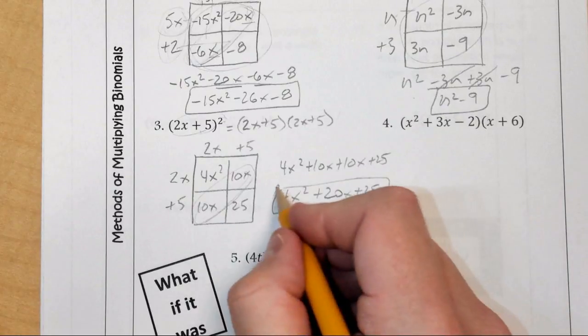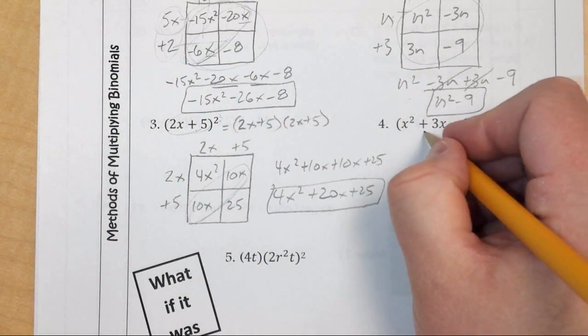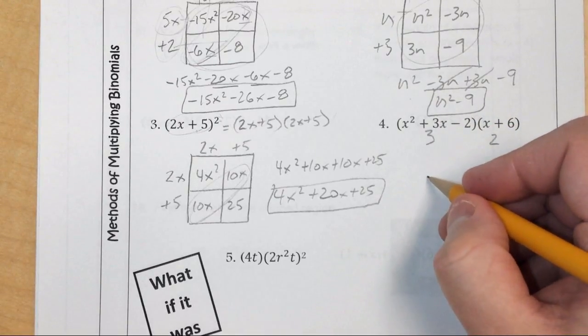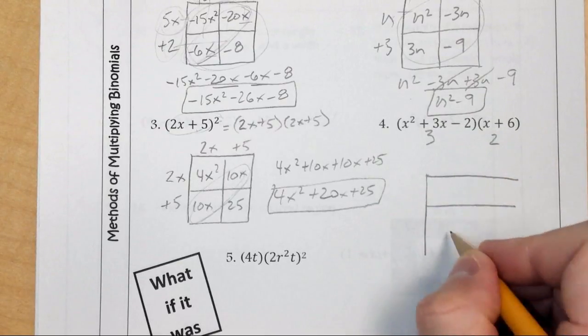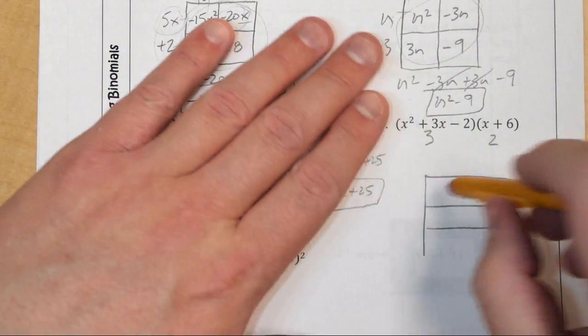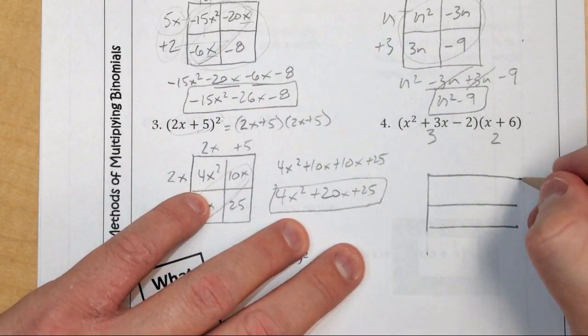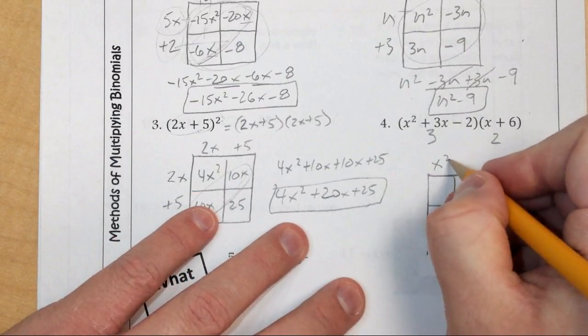And then let's do this last one here, number 4. This is a trinomial times a binomial. Again, this is a 3 by 2, so 3 terms by 2 terms. So I'm going to have 3 rows. Sorry, no, I'm doing this backwards. I'm going to have 3 columns here. So I'm going to put the trinomial on top here.